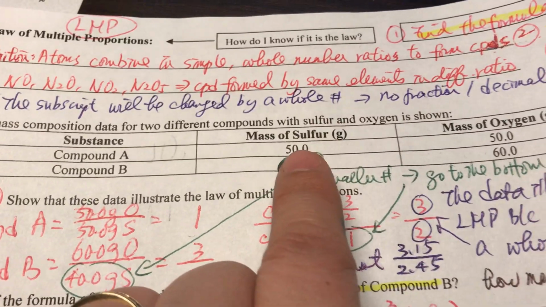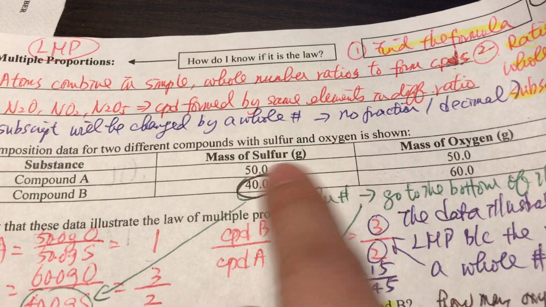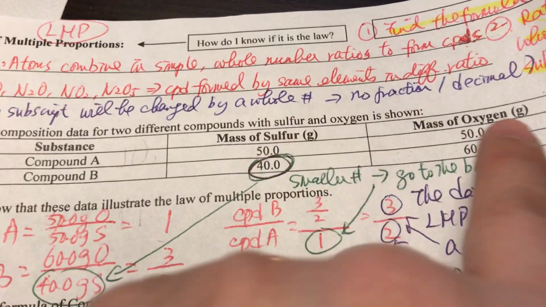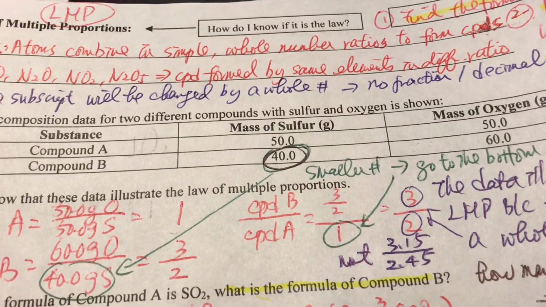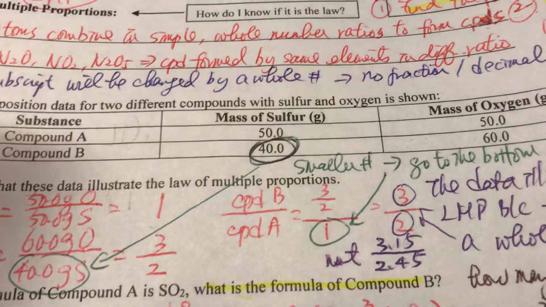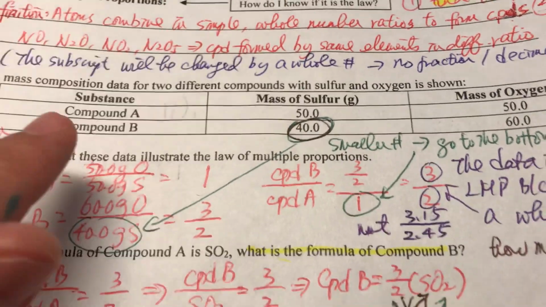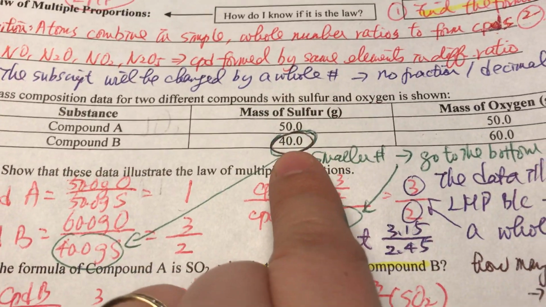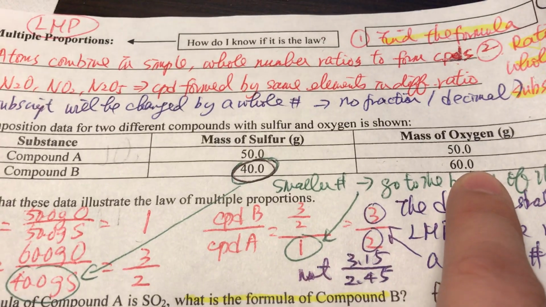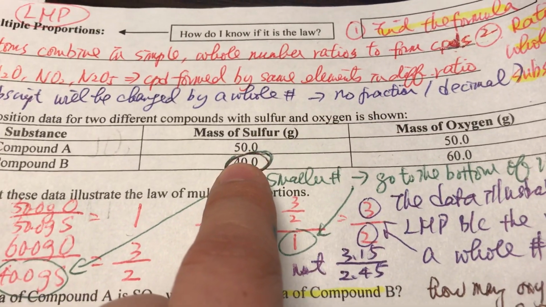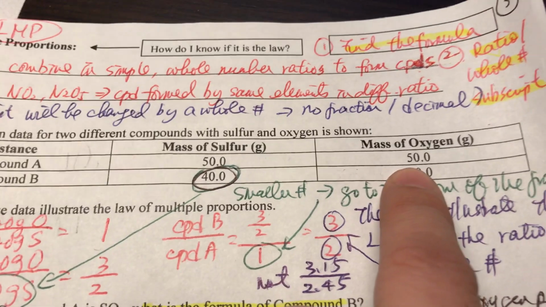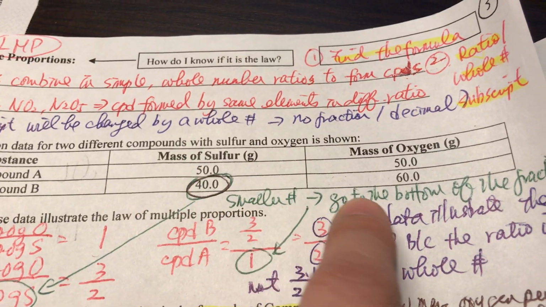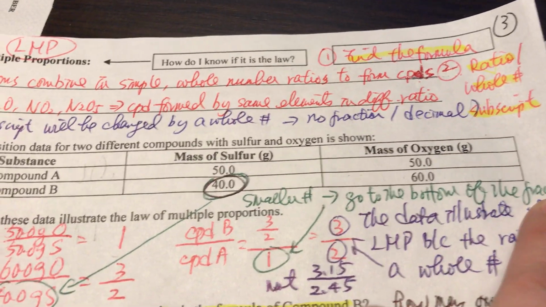So we first look up compound A. Compound A has 50 grams for both sulfur and oxygen, so I cannot tell which one is smaller. So I cannot use information from A. So let's look up compound B. I get 40 grams of sulfur and 60 grams of oxygen. Since 40 grams of sulfur is a smaller number than 60 grams of oxygen, we have to put this smaller number at the bottom of the fraction.